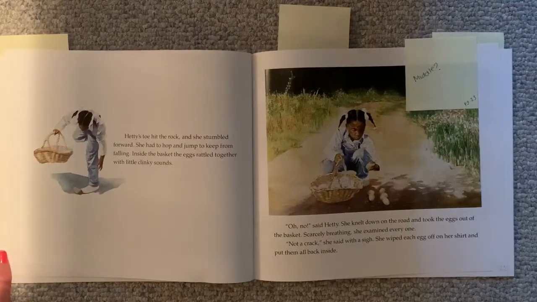Now I want you guys to share out loud what has happened, what important events have happened in the middle of our story. Give you a few seconds to share out loud about the middle of our story. What has happened?